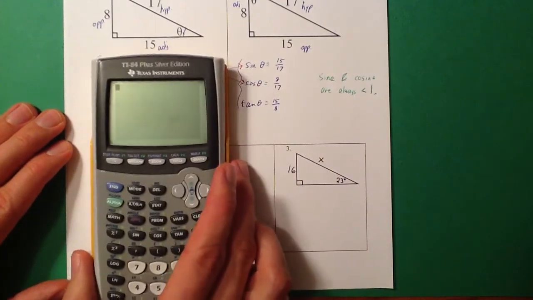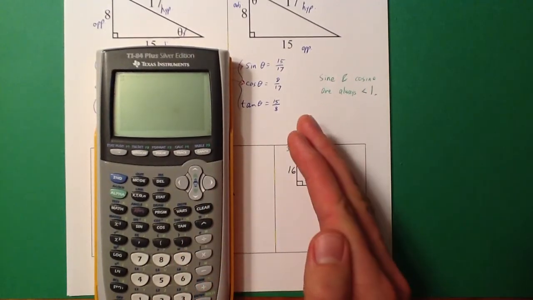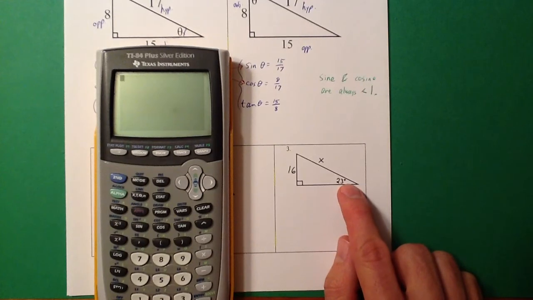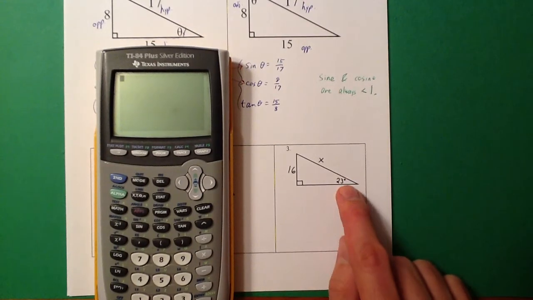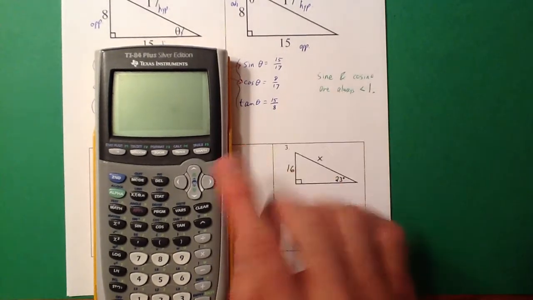So follow me closely. Every time you start to do trigonometry problems and everything is in degrees, you have to do this. This is so important. I'm going to say it one more time. Every time you're starting trig problems, do this. Press mode.